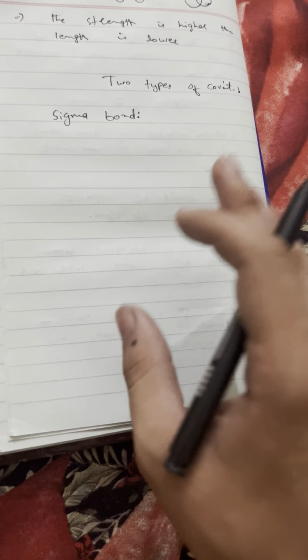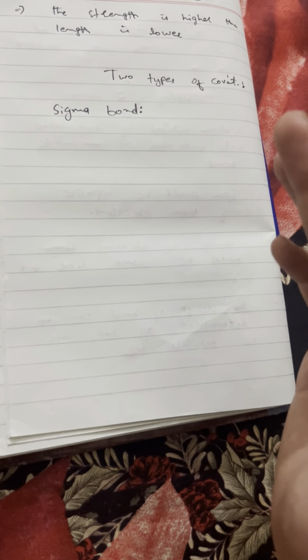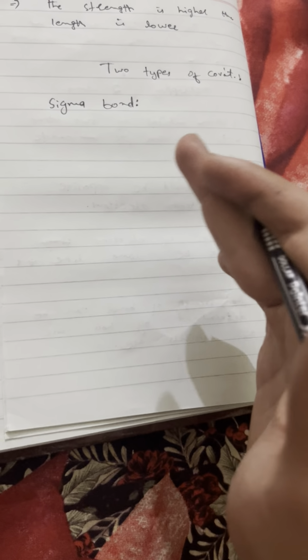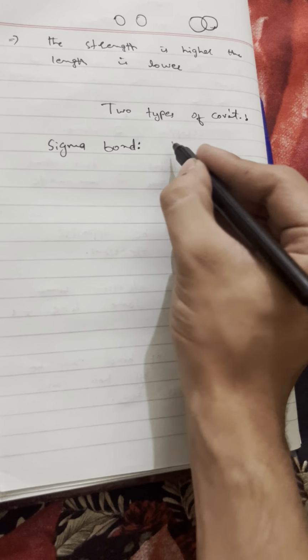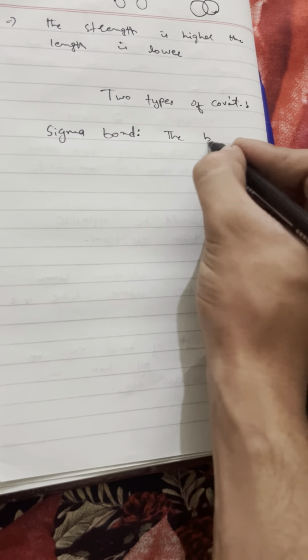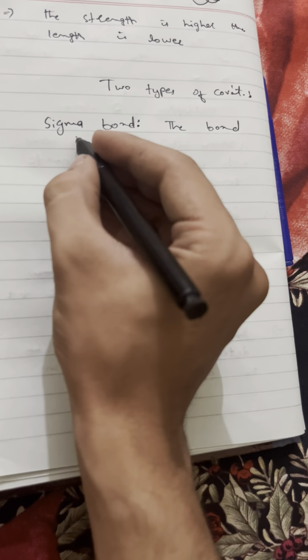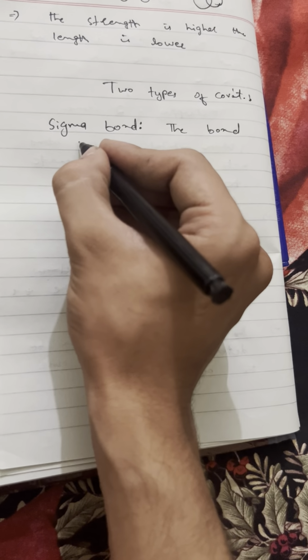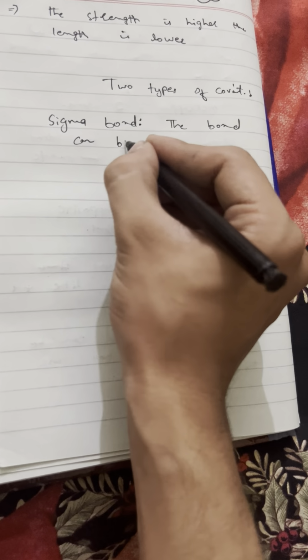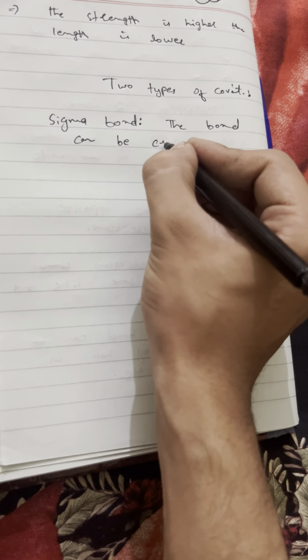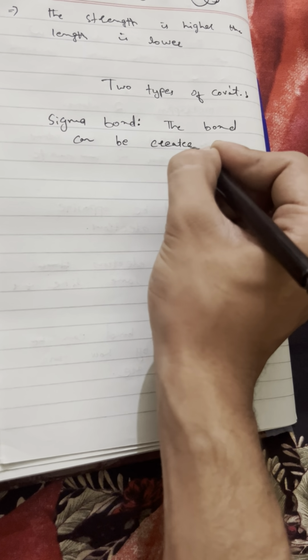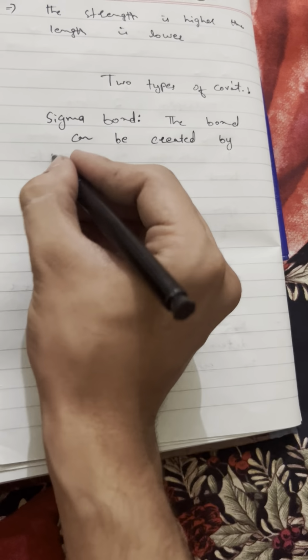We can explain sigma bond as the bond formed by head to head overlapping, like on the x-axis. Sigma bond we can define as the bond created by head to head overlapping.